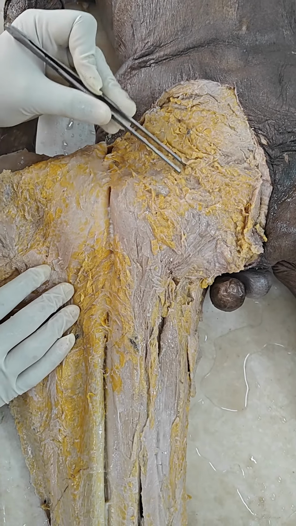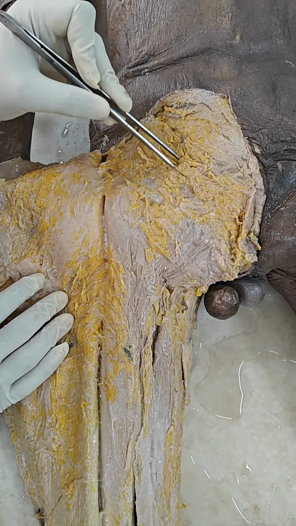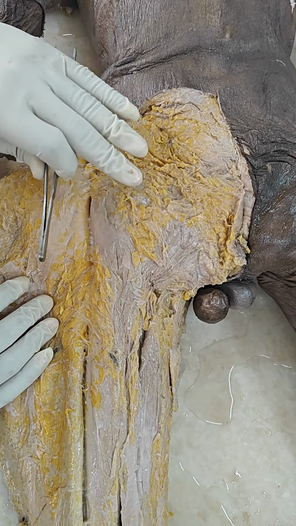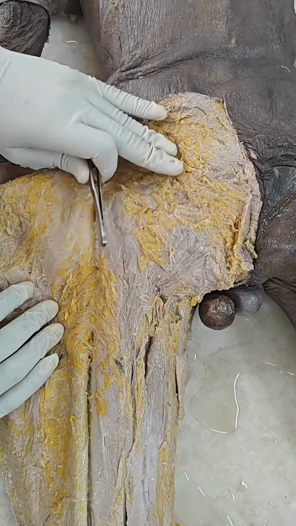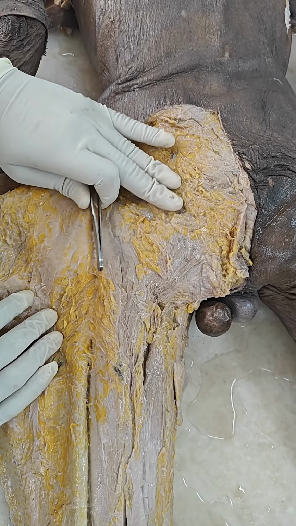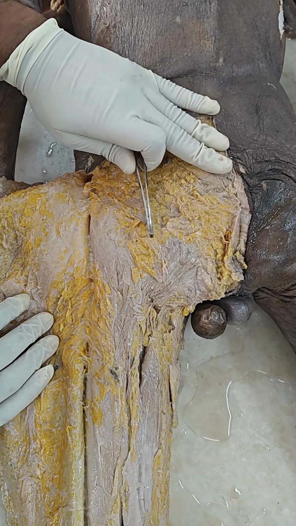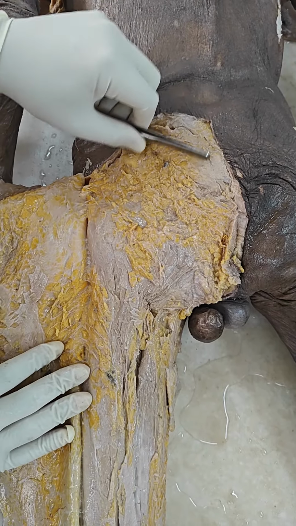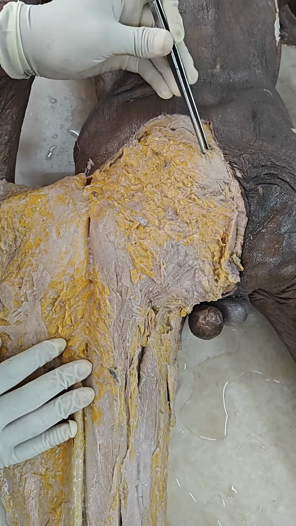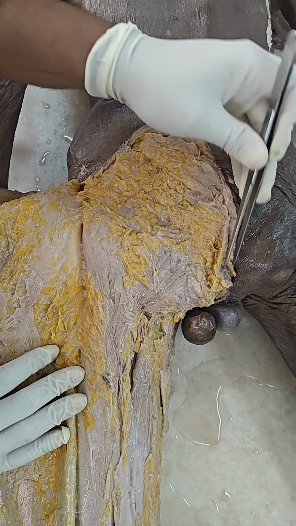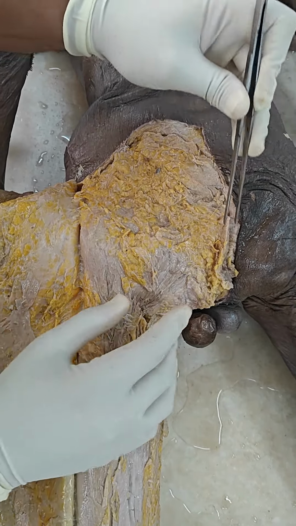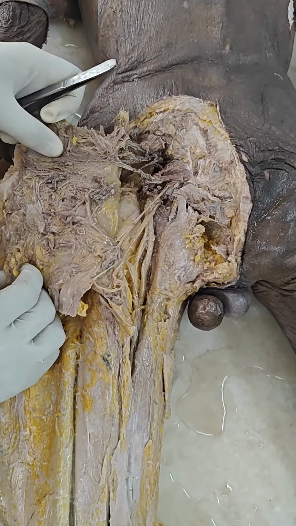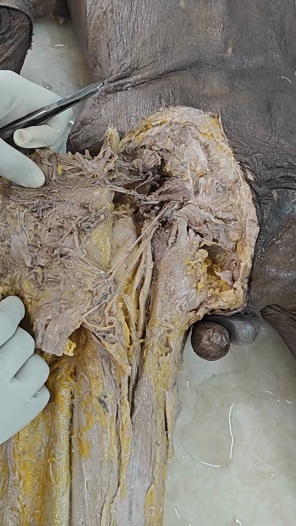Over that you can see there is a fatty layer, and deep to this fat there is the gluteal fascia. It is rather thin over the gluteus maximus, but on the upper part and lower part the gluteal fascia is thicker. Now I will cut this gluteus maximus from the middle aspect and reflect it, and we can see the structures beneath the gluteus maximus.